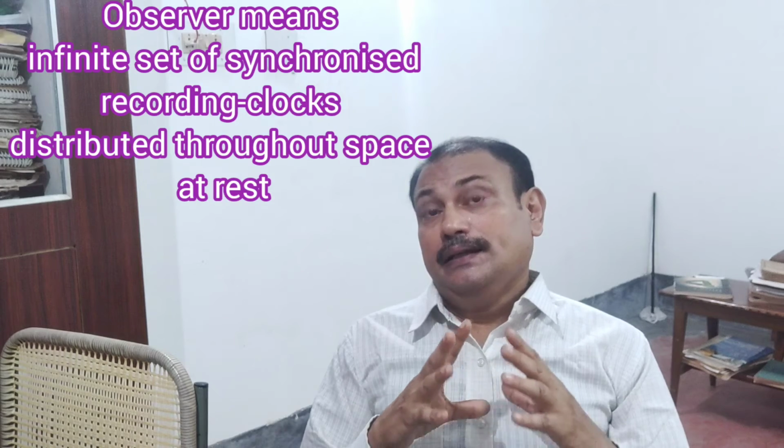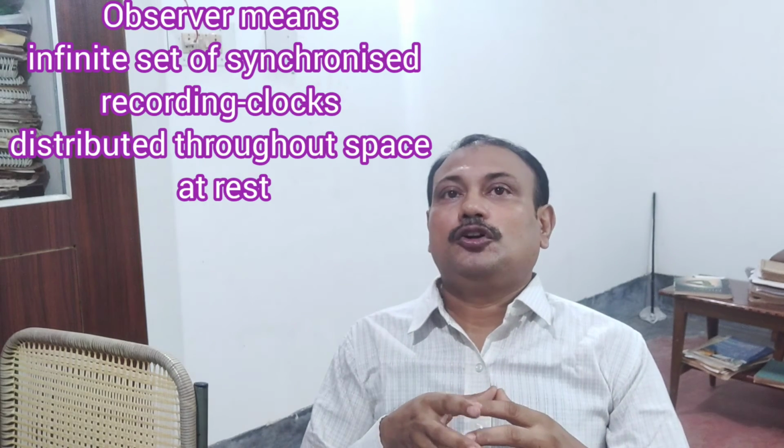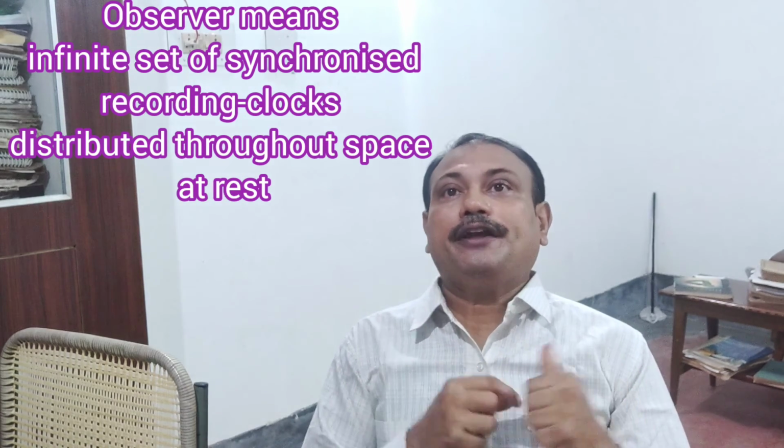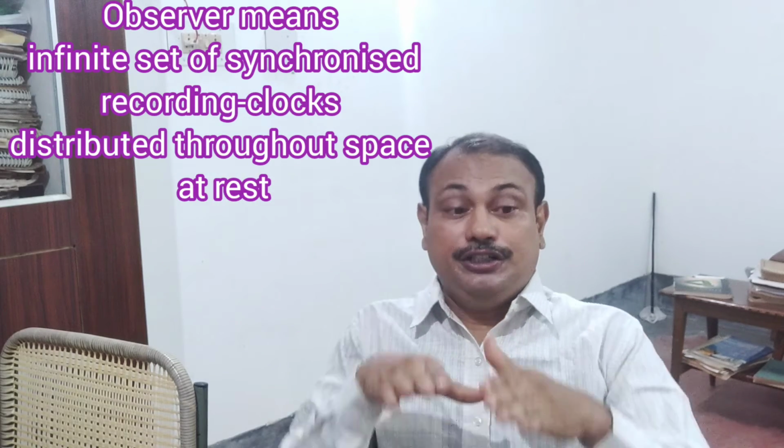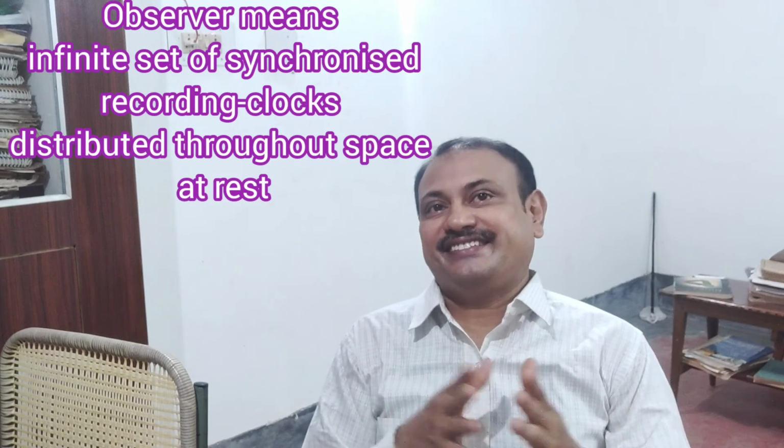One such misconception is length contraction, which is also a misconception, and it has nothing to do with measuring by eye. What observer actually means is an infinite set of synchronized recording clocks distributed throughout space at rest, and accordingly the laws of physics get modified.